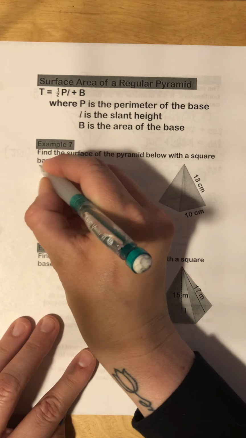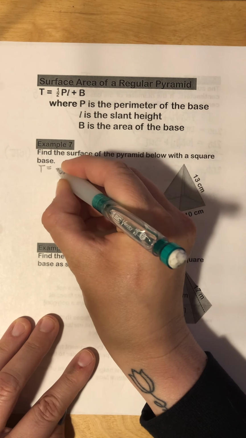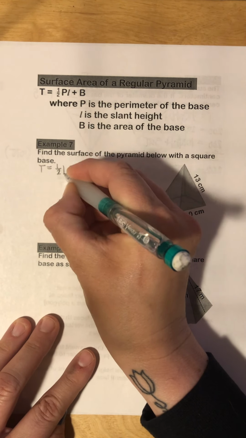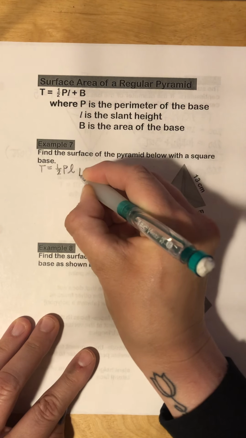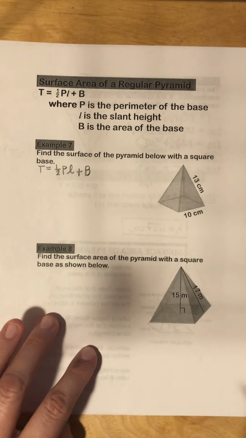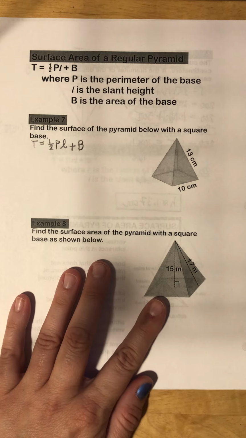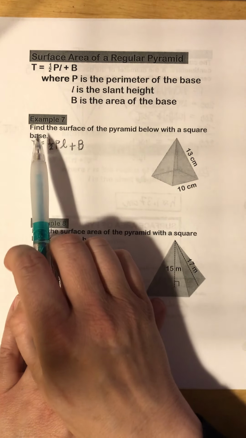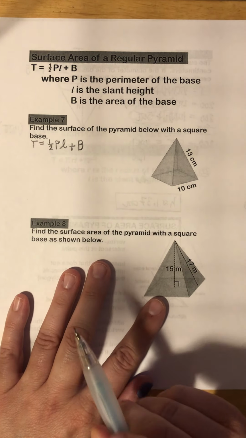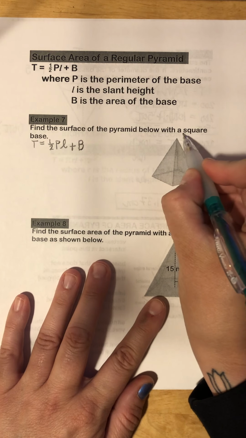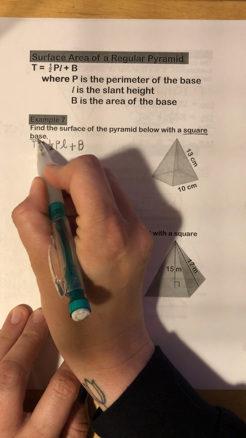I'm just going to start by writing the formula. So T equals 1/2 times P times L plus capital B. Okay, so let's first of all read. It says find the surface area of the pyramid below with a square base. That's kind of important for us, right?